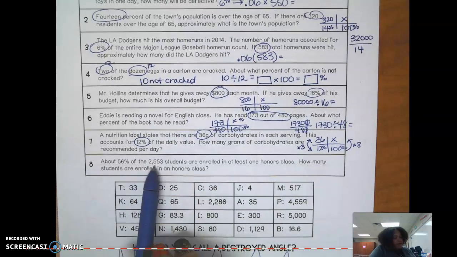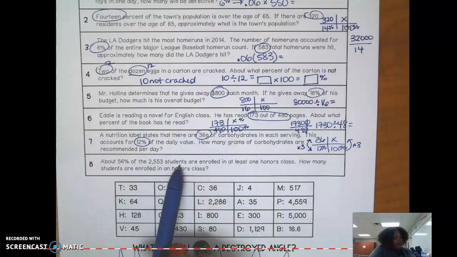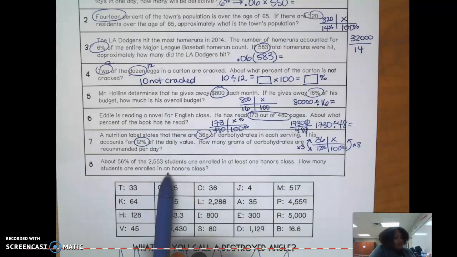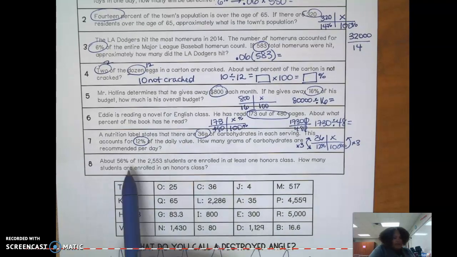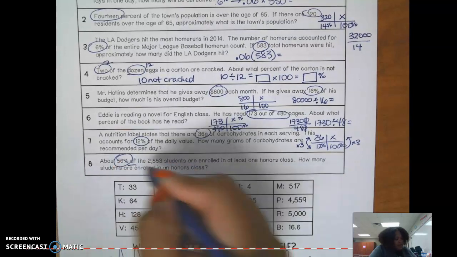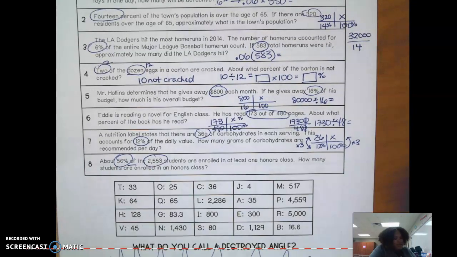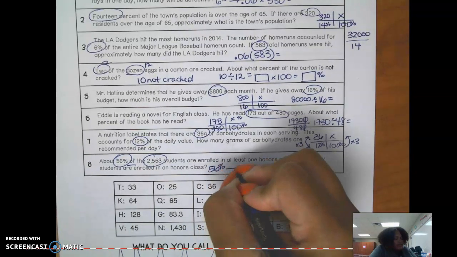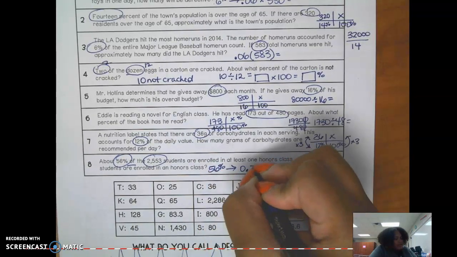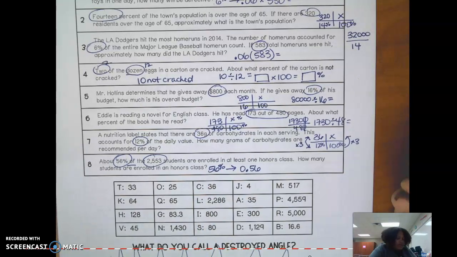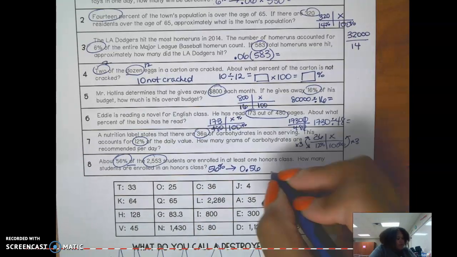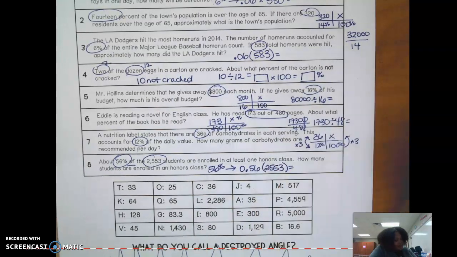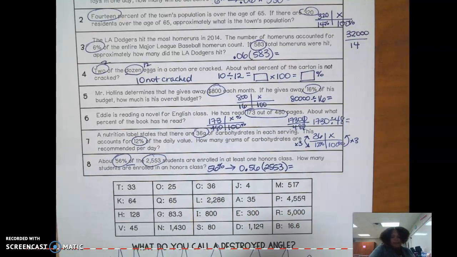About 56% of 2,553 students are enrolled in at least one honors class. How many students are enrolled in an honors class? 56% of means multiply 2,553. My 56% as a decimal is 0.56. And then I'm going to multiply by 2553. Then I'll get my answer there.